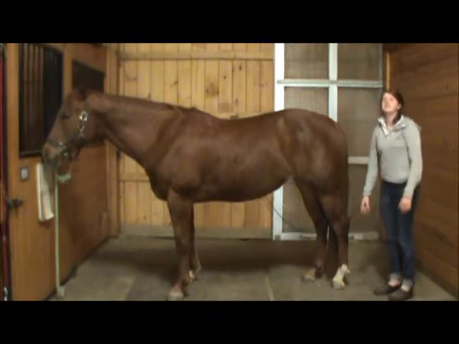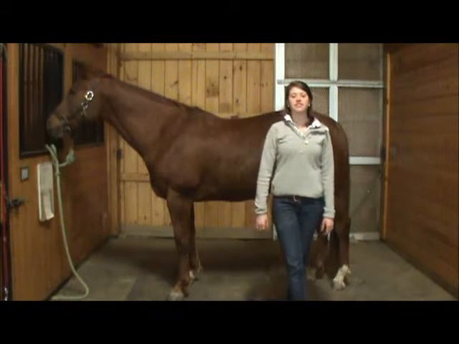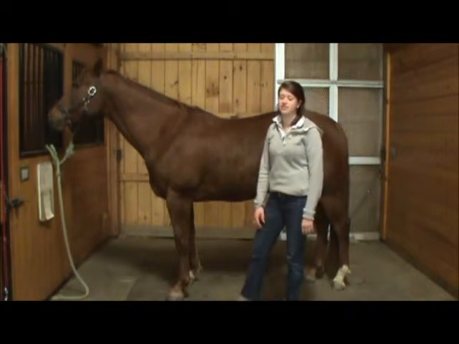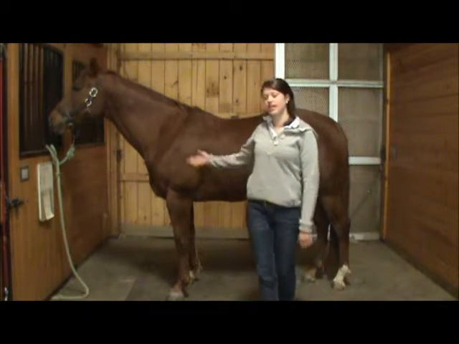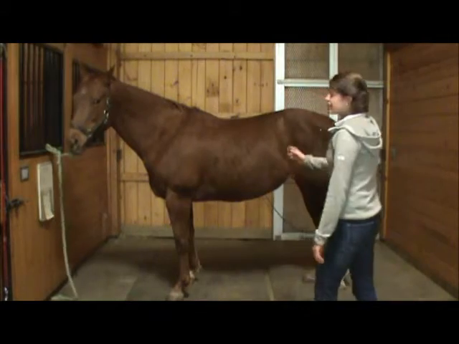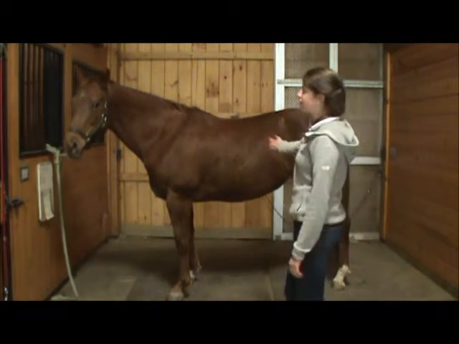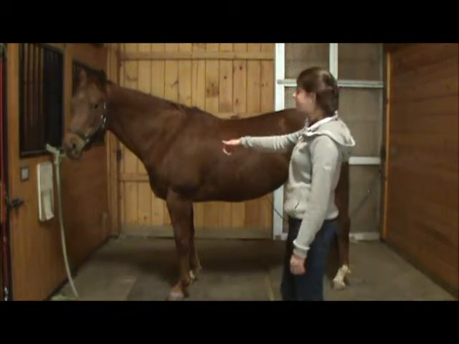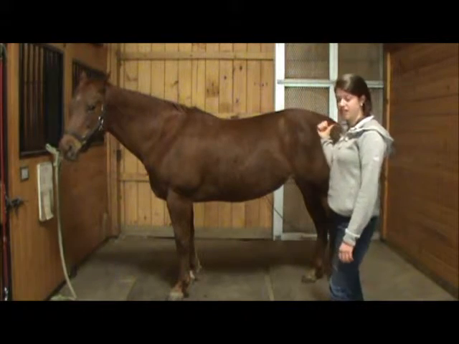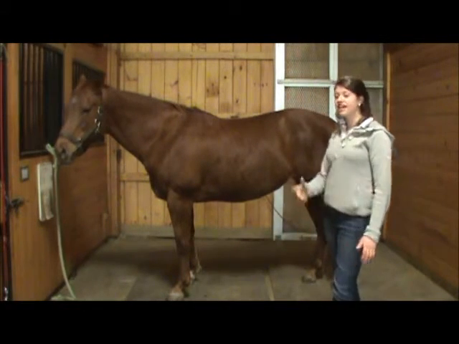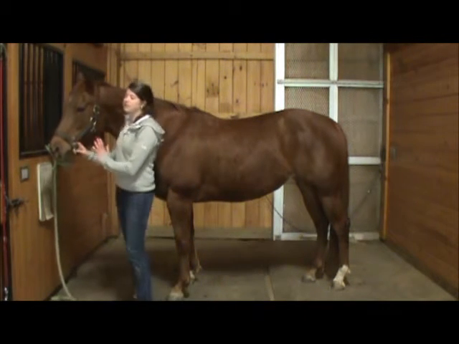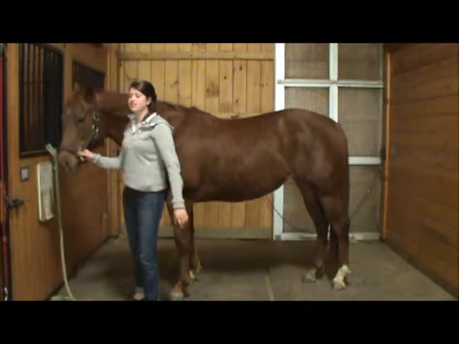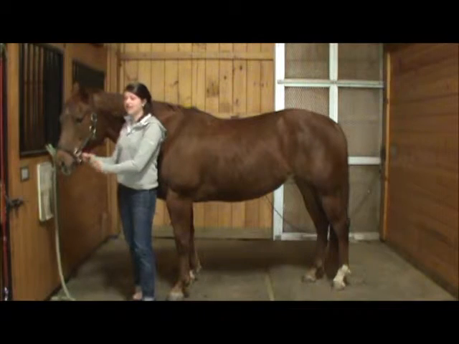So next we're going to go over some of the directional terms that we use when talking about horse anatomy. If you're looking at the horse from the side, going towards the horse's head is cranial, and going towards the horse's rear is caudal. Unless you're talking about the horse's head specifically, and then going towards the front of the head is rostral, and towards the back is caudal.